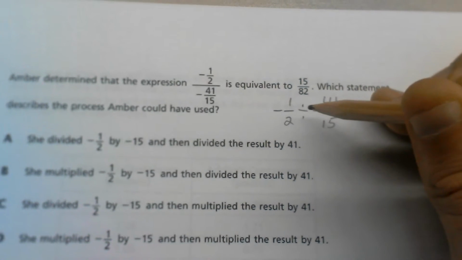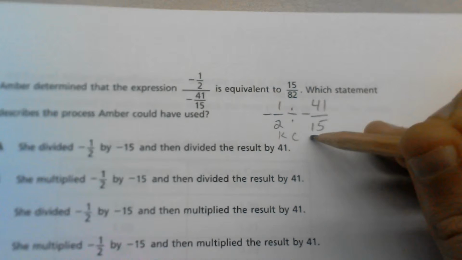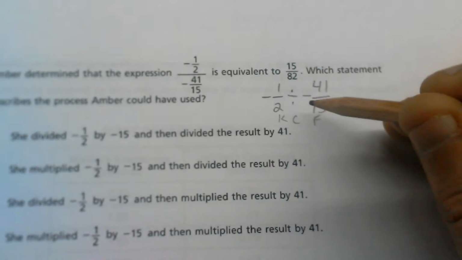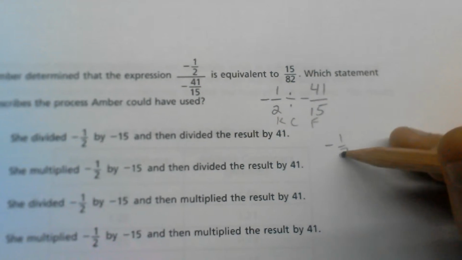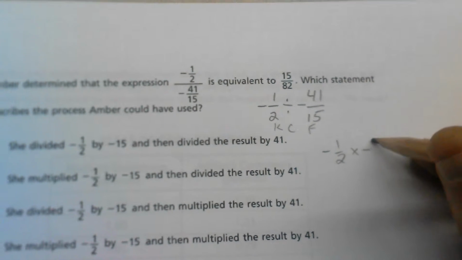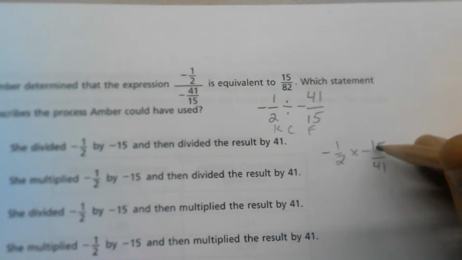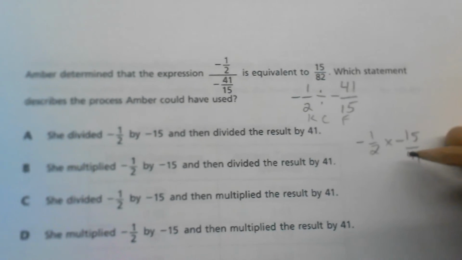So I'm using keep, change, flip. So what I have is negative 1/2 times negative 15 over 41. So I'm actually having a multiplication and then a division.